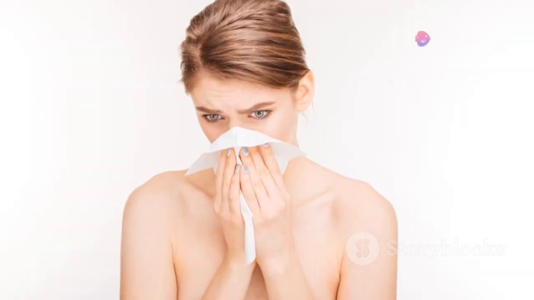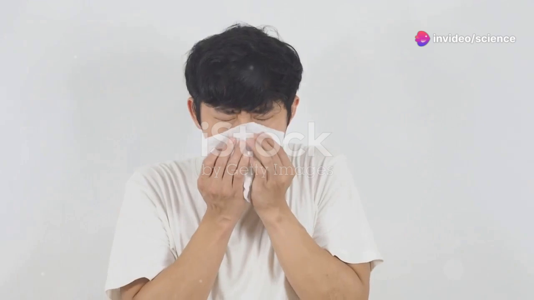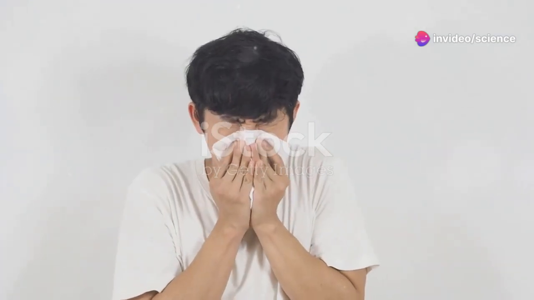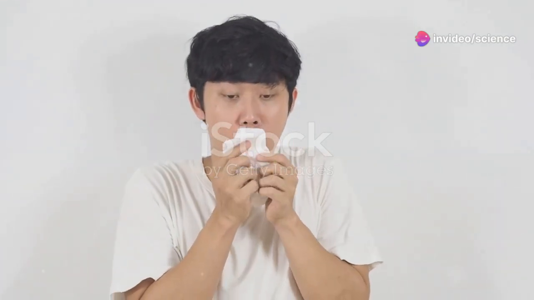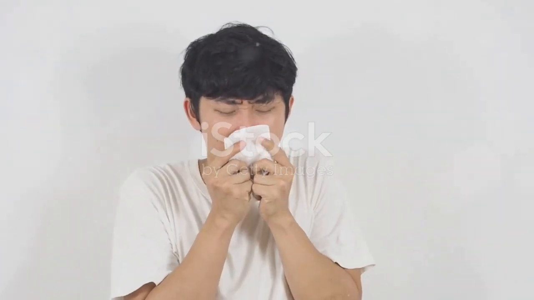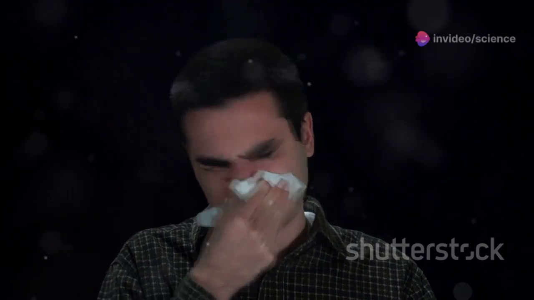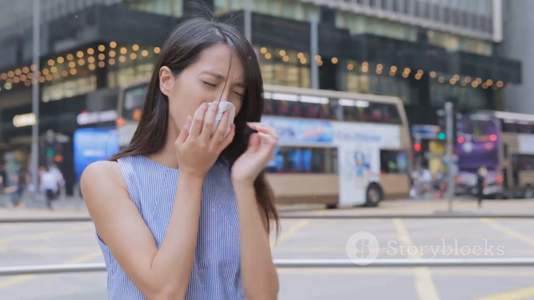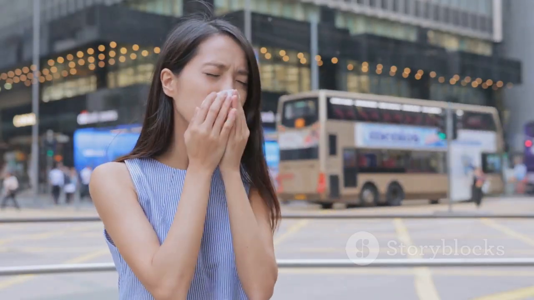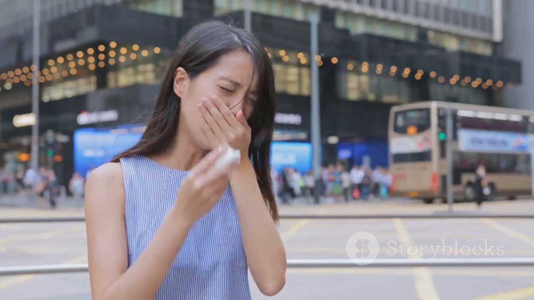Lytic cycle rock stars, the common cold. The common cold is something almost everyone has experienced at some point in their lives. It's a prime example of a virus that uses the lytic cycle to its advantage. Ever wonder why colds spread so quickly? It's because the rhinovirus responsible for the common cold uses the lytic cycle to rapidly replicate and spread. This rapid replication is what makes the common cold so contagious, especially in crowded places.